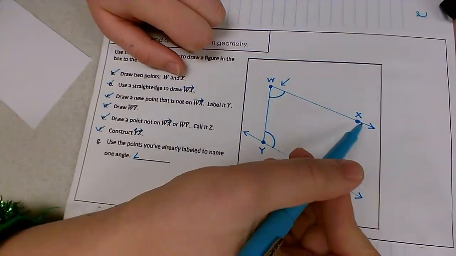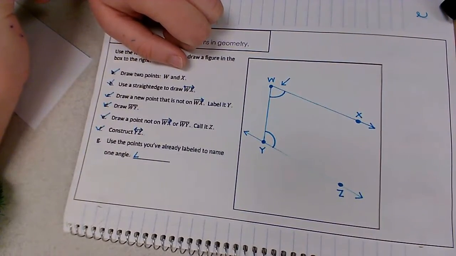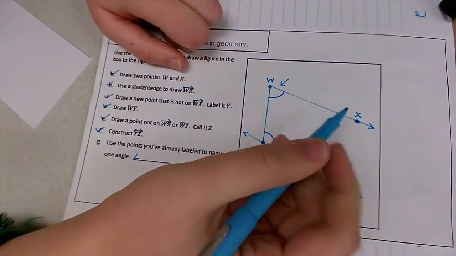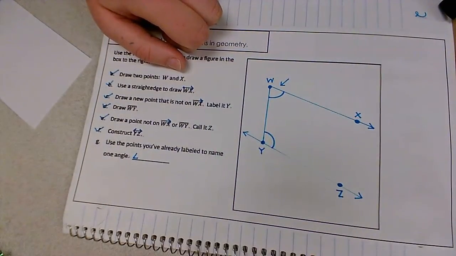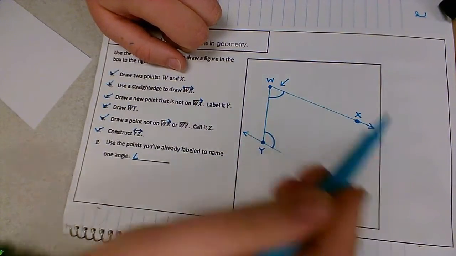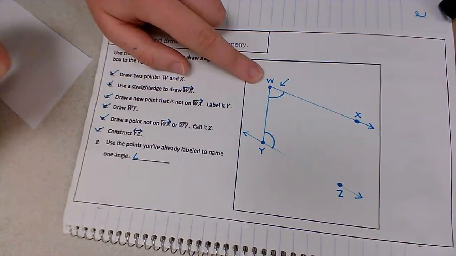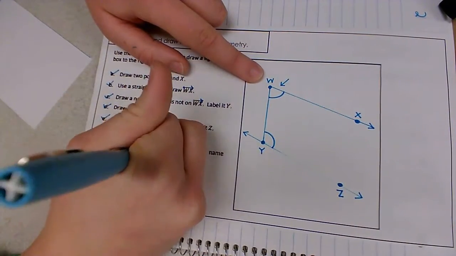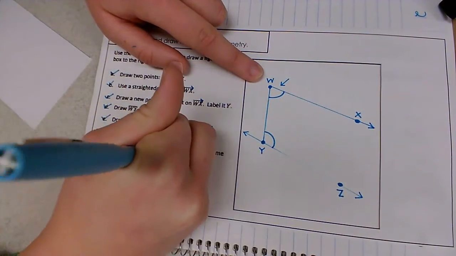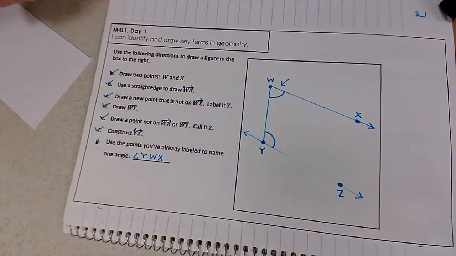We start at one end and go to the other end of the angle. We can go in either direction. We can call this X, W, Y, or we could call it Y, W, X, but the W has to be the center of that label. I'm going to call this Y, W, X.